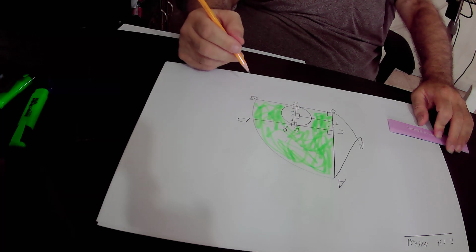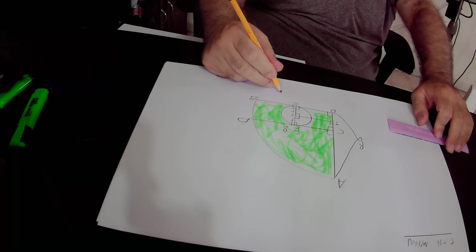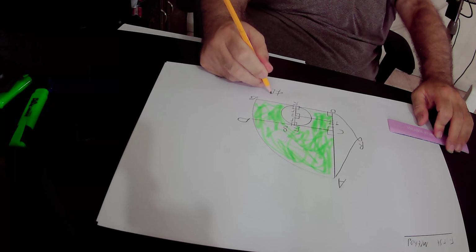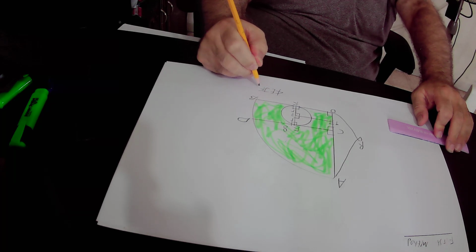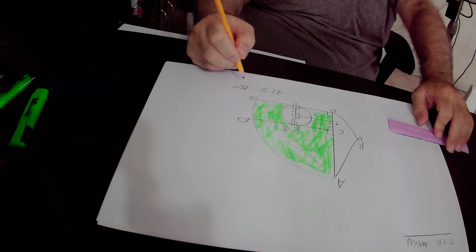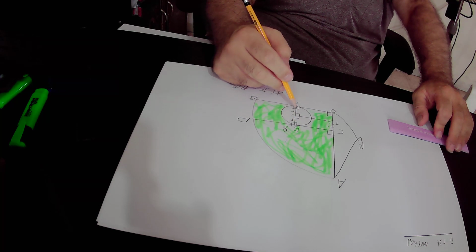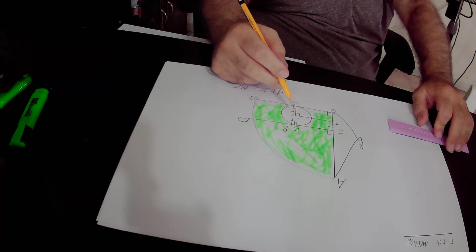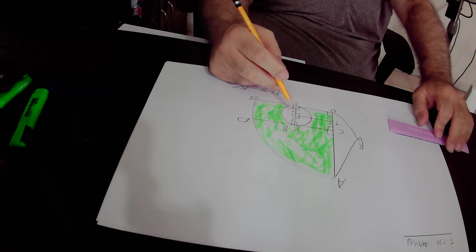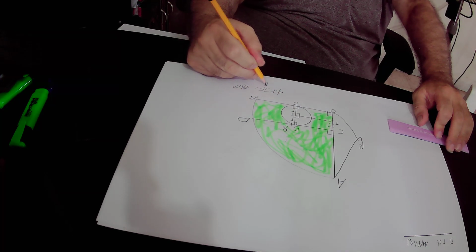So here you can write down that angle EJF is equal to 180 degrees. And because this angle EJF equals 180 degrees, it means that EJF is a straight line.